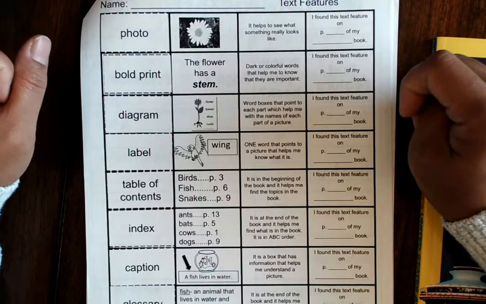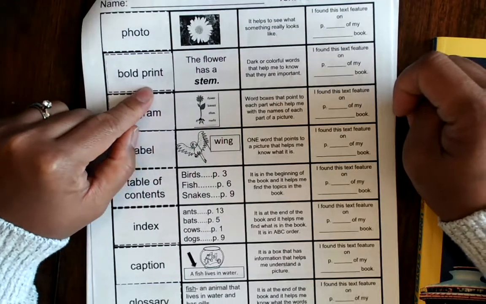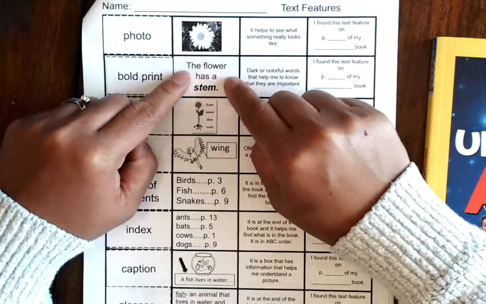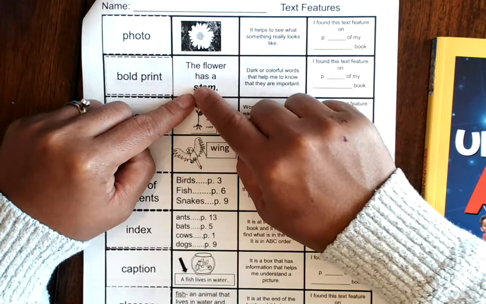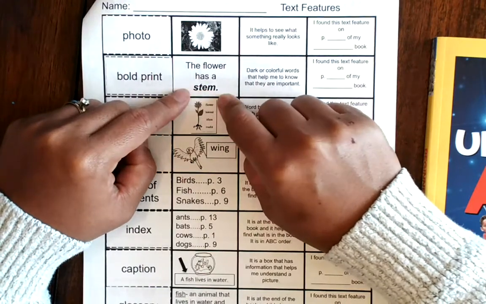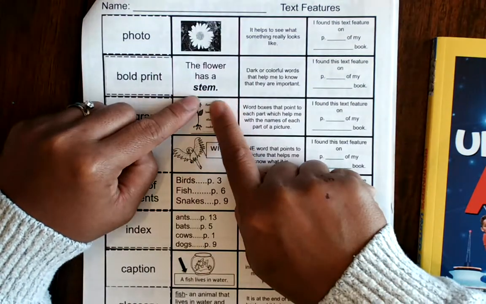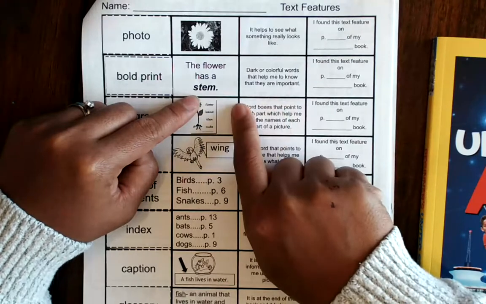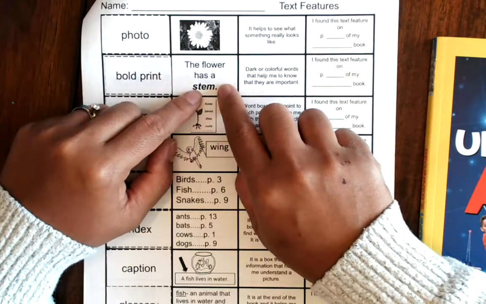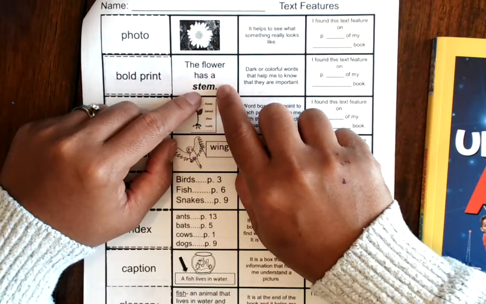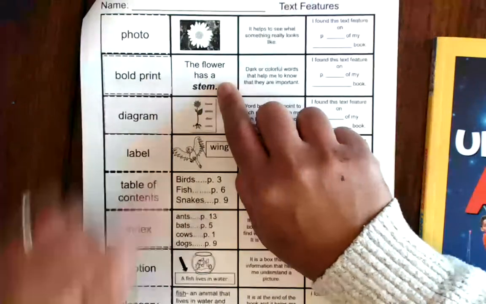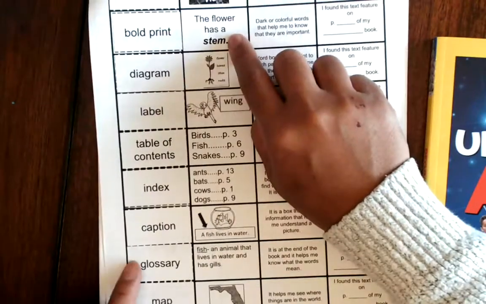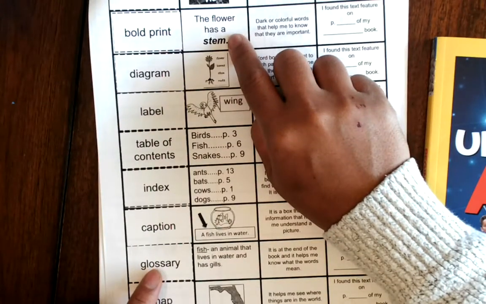Okay. We also have something called bold print, and you can see it right here. It gives an example. The flower has a stem. That darker color word is what we call bold print. And usually, bold print helps me to know that this is an important word that the author wanted me to know. Okay, and most of the time too, you can find bold print words in a glossary, and we'll get to what a glossary is. It's another nonfiction text feature in just a moment.